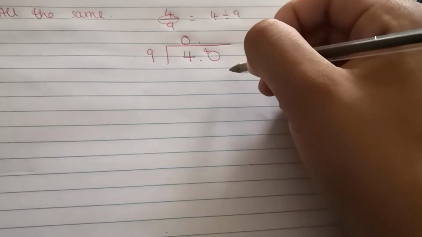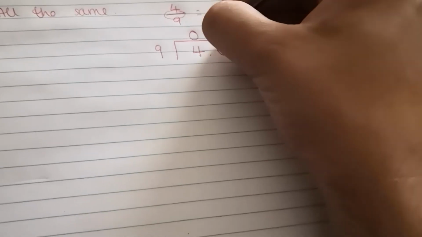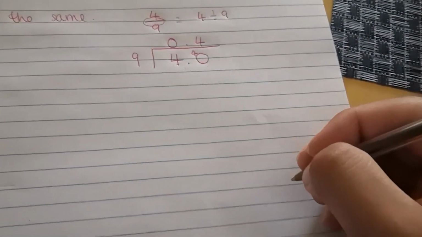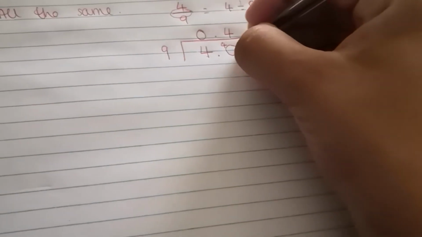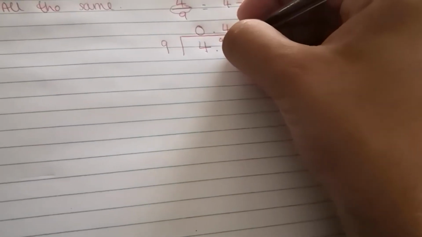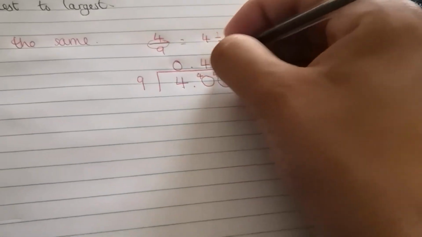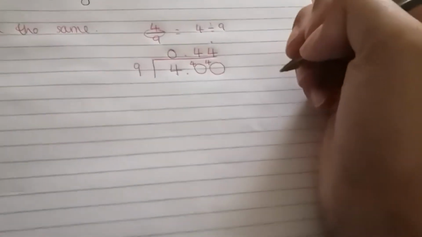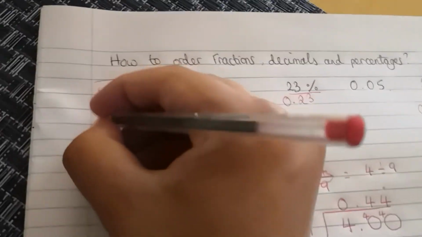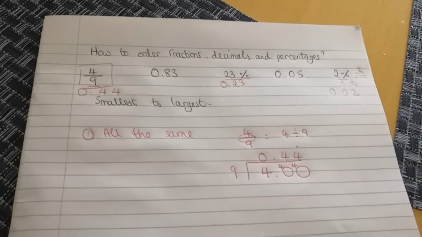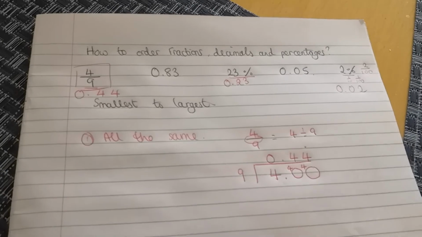So how many 9s now go into 40? I know that's 4 lots of 9s that go into 40, but with a remainder, because 9 times 4 is 36. So I need to put another 4 there with 4 left over. How many 9s go into 40 again? That's a 4, and that's going to be recurring. Okay, so now I know that 4/9 is 0.44 recurring.